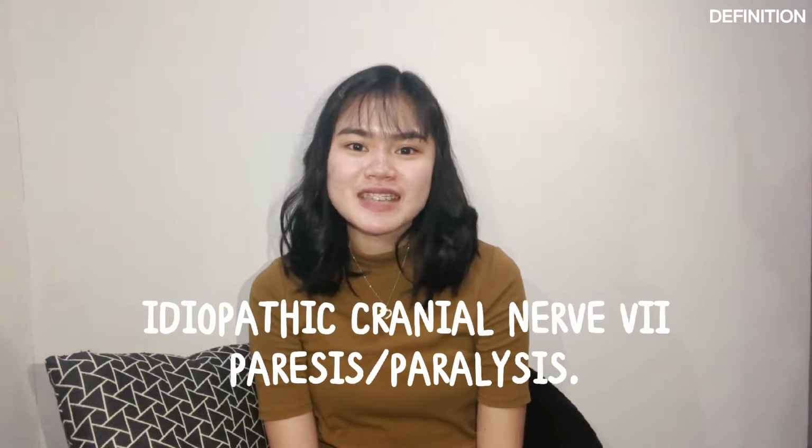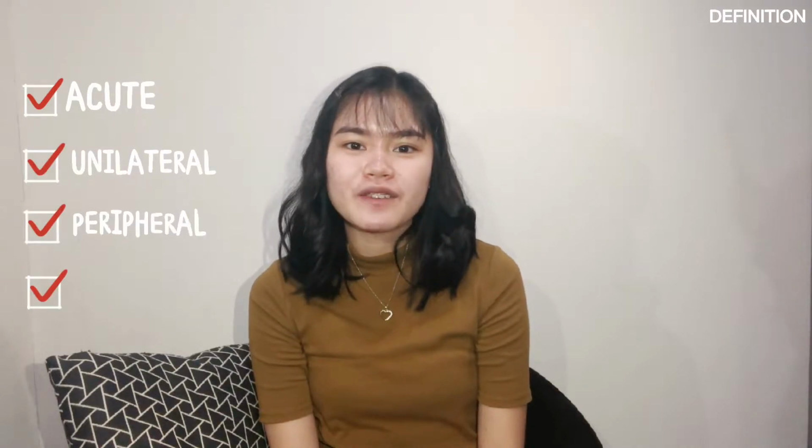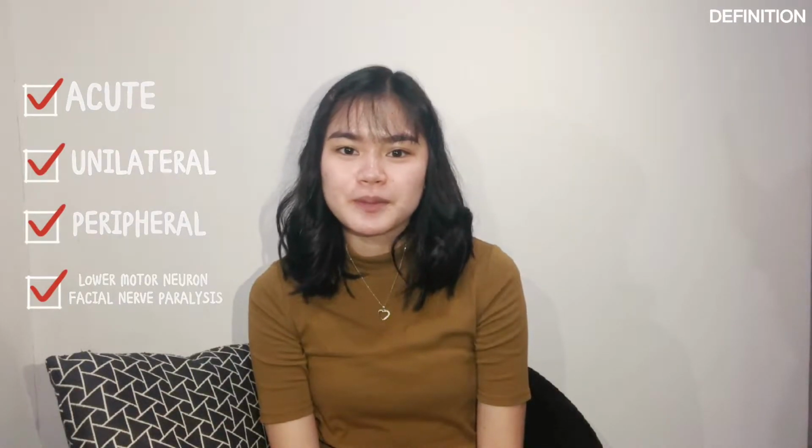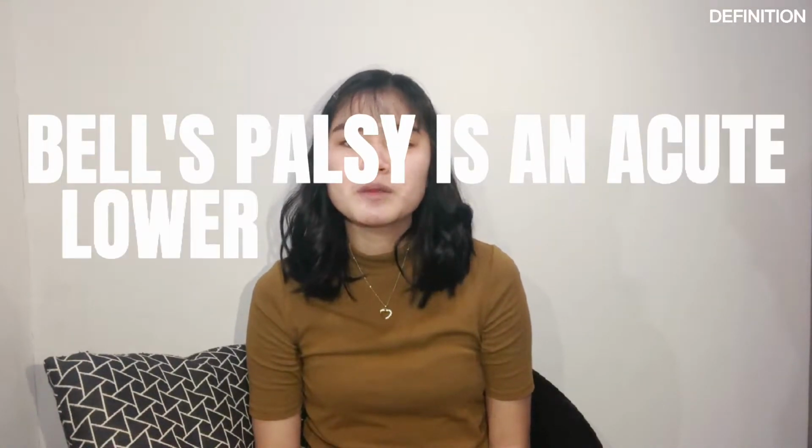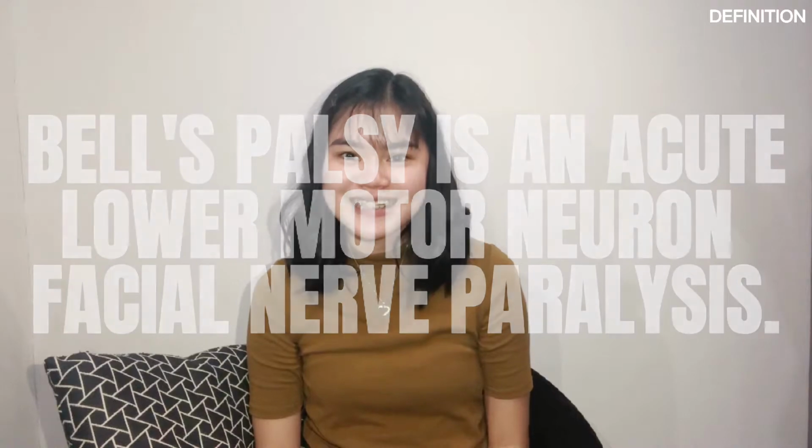So Bell's palsy is defined as idiopathic cranial nerve 7 paresis or paralysis. It is an acute unilateral peripheral lower motor neuron facial nerve paralysis that gradually resolves over time in 80 to 90% of cases. So to sum up everything, always remember that Bell's palsy is an acute lower motor neuron facial nerve paralysis.